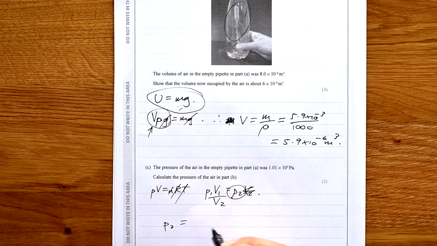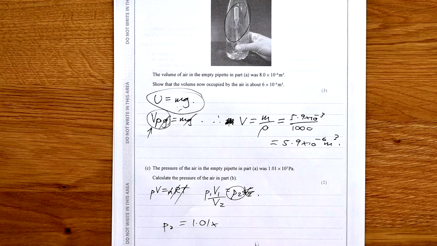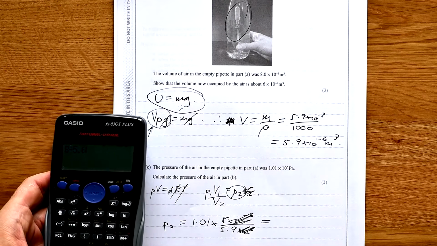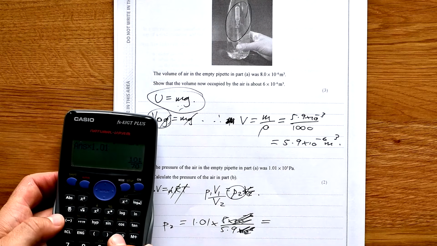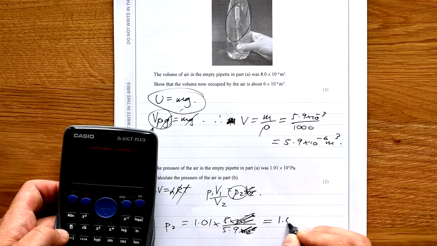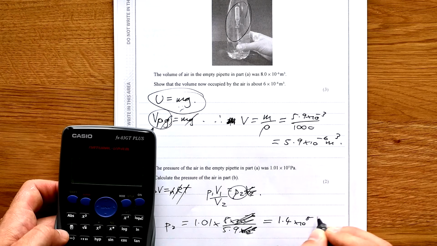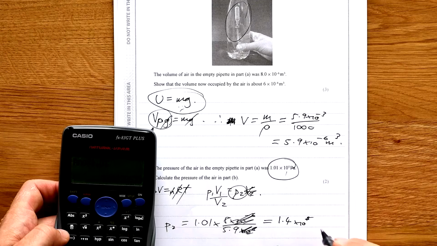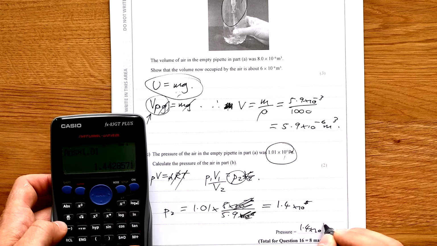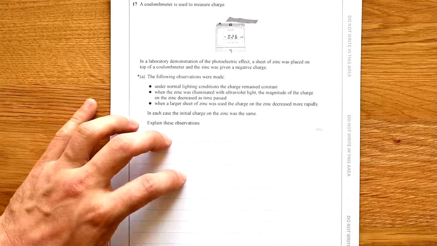So P2 is equal to 1.01, let's just keep it as that, it's just ratios, times the volume to begin with, and we saw that was 8 times 10 to the minus 6 divided by 5.9 times 10 to the minus 6. Don't care about the powers of 10, so that's 8 divided by 5.9 times 1.01, and that gives us 1.4, but that has to be times 10 to the 5, just like our original value, 1.4 times 10 to the 5 pascals.